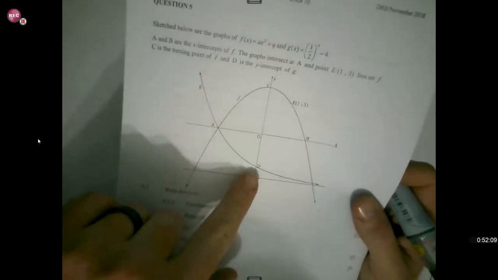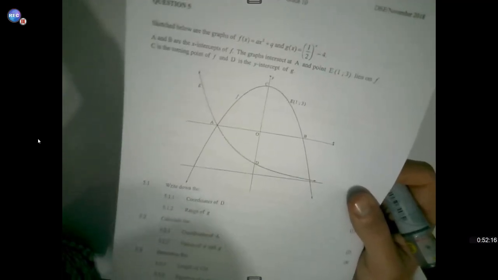Then question 5.1. Question 5.1 asks us to write down the coordinates of D. If you look at D, you'll see that D lies here at the bottom, where the graph cuts the y-axis.